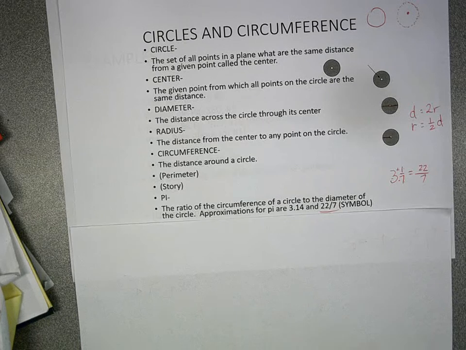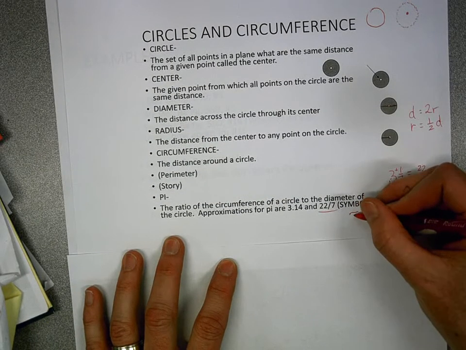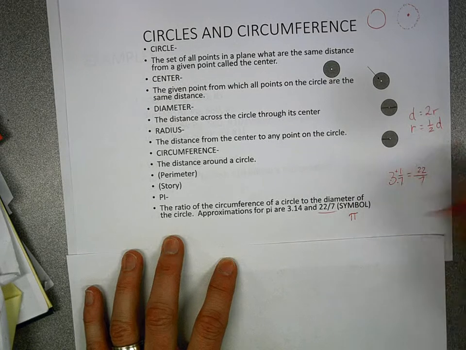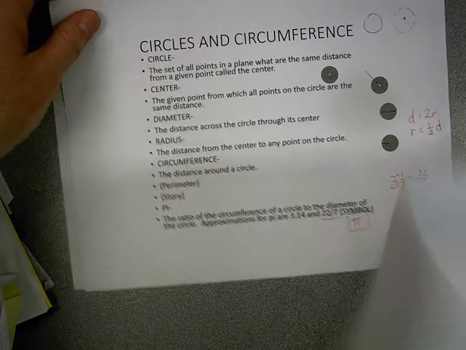In your little box there, you can go ahead and write the symbol. The symbol, guys, is like a little curvy line with 2 legs. Pi symbol. All right, here we go. What I'm going to have you guys do is, you already have your paper ready.